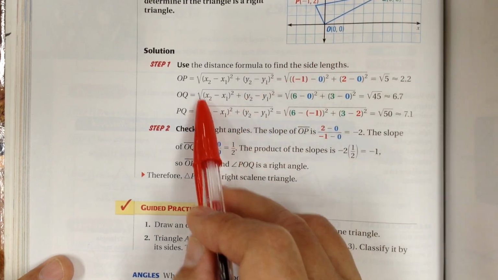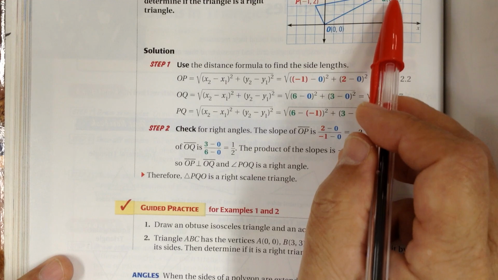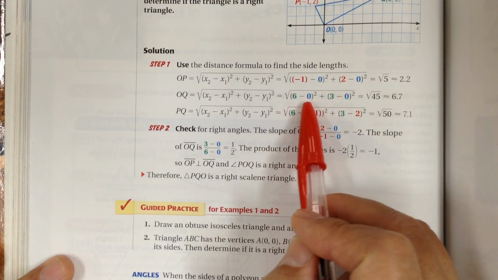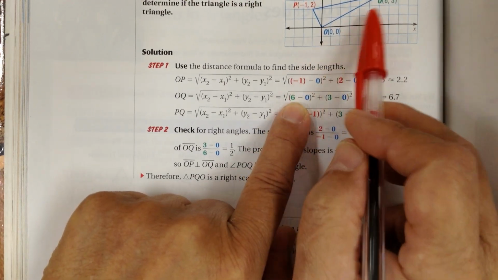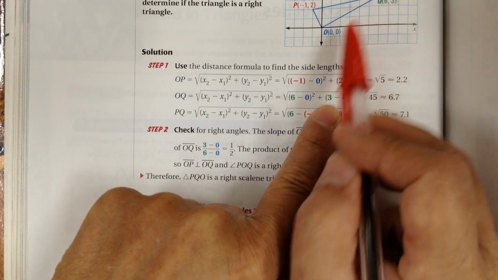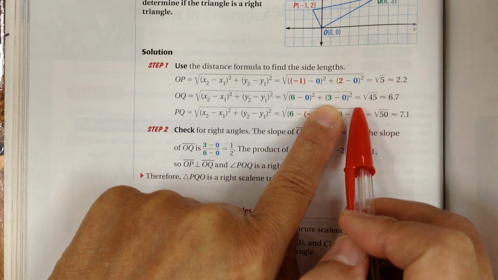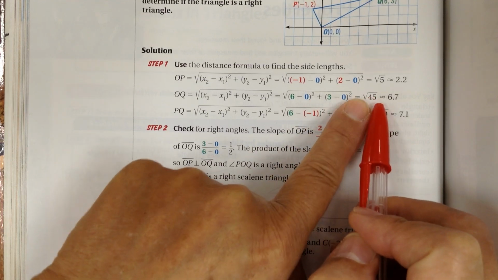Now OQ is from here to here. Again, use your distance formula. You plug in the numbers. So x2 minus x1, and you square that. And you have the y2 minus y1 squared. And you get the square root of 45.